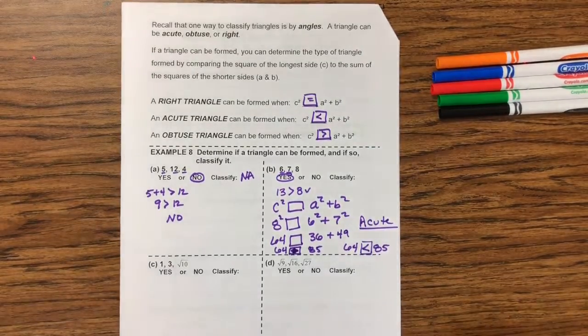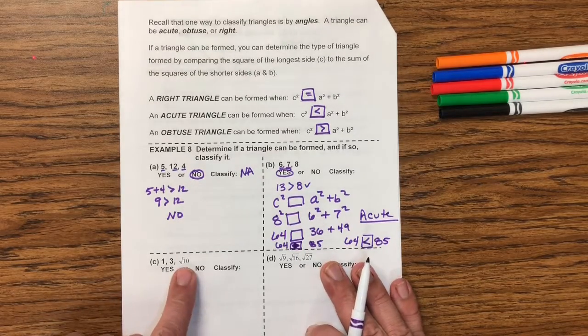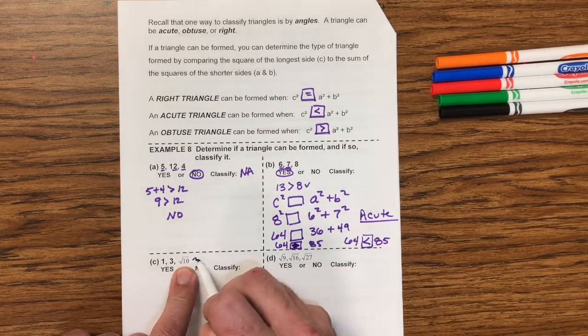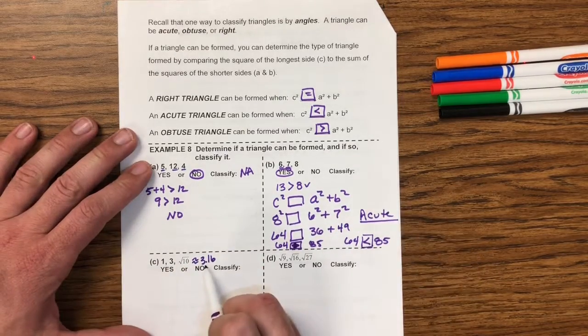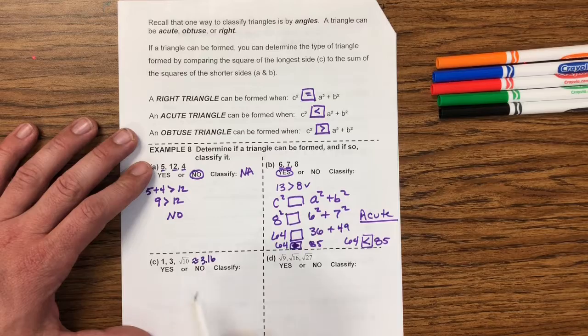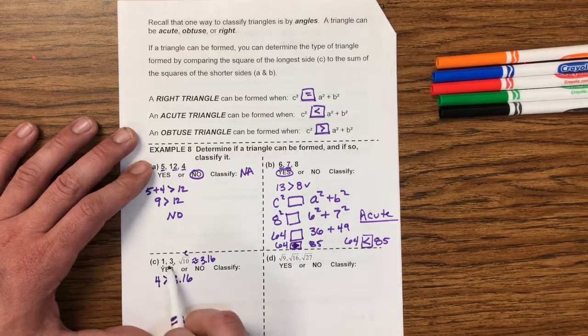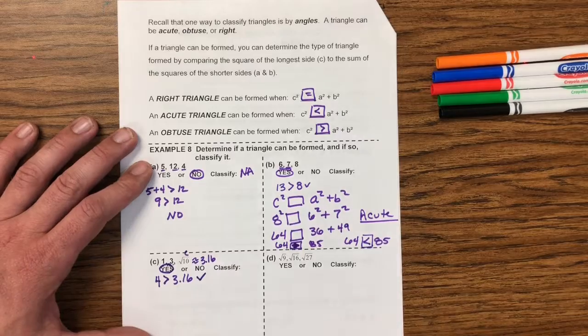Off this next piece here, the square root of 10 might throw you for a loop. If you were to type it in your calculator, you would get 3.16. Obviously, it is a little bit bigger than 3. That would be the C. 1 plus 3 is 4. Is 4 bigger than 3.16? Yes. This makes a triangle.